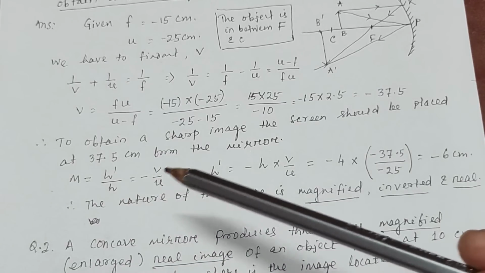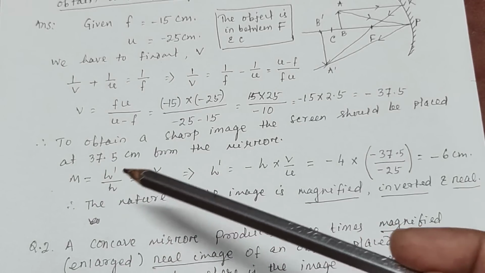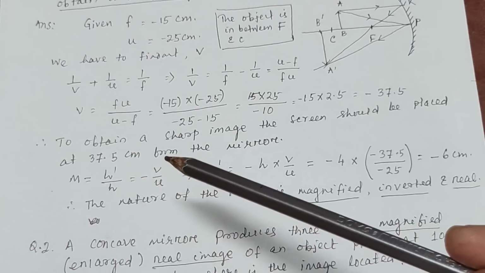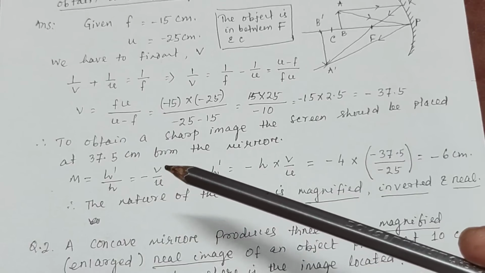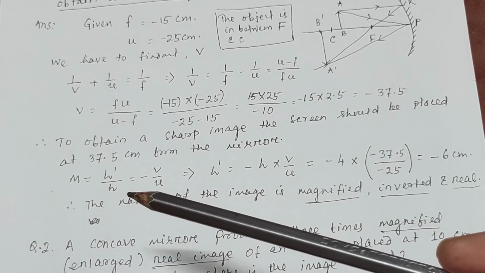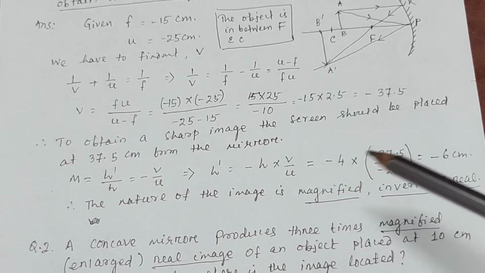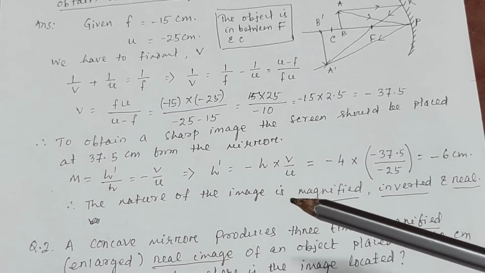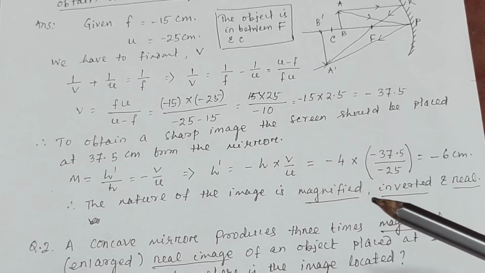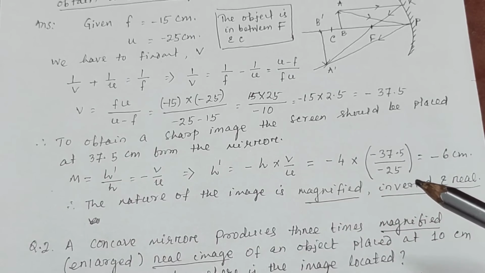Then using the formula for magnification, m is equal to h dash by h, that is equal to minus v by u, and putting the value of v, u and h, you will get h dash is equal to minus 6 centimeter. Object size is 4 centimeter and image size is 6 centimeter. So image will be larger. So the nature of the image will be magnified, inverted and real.